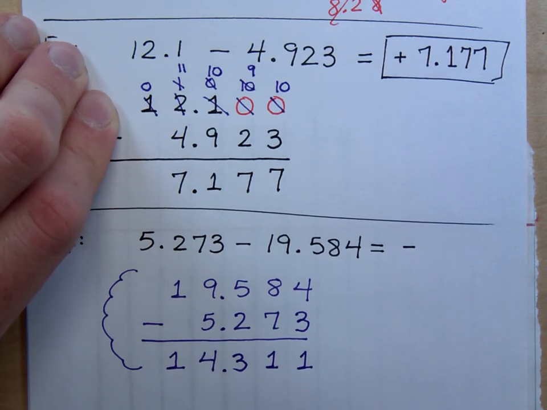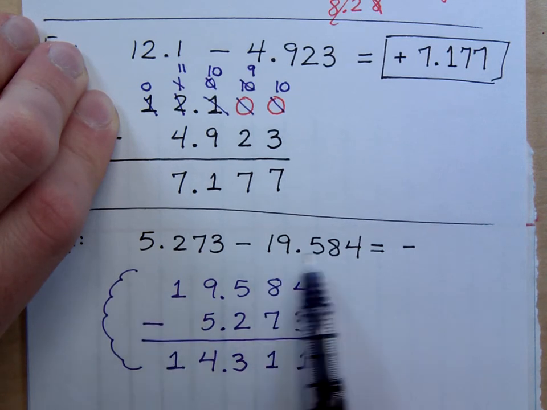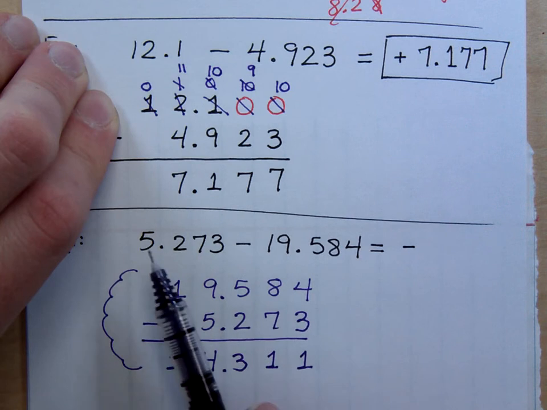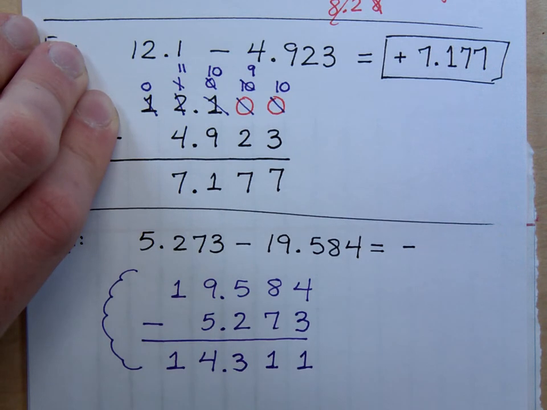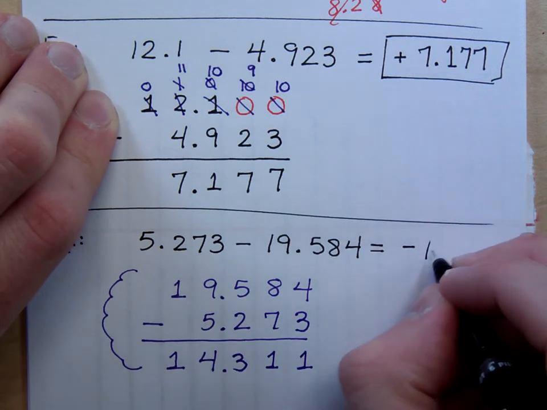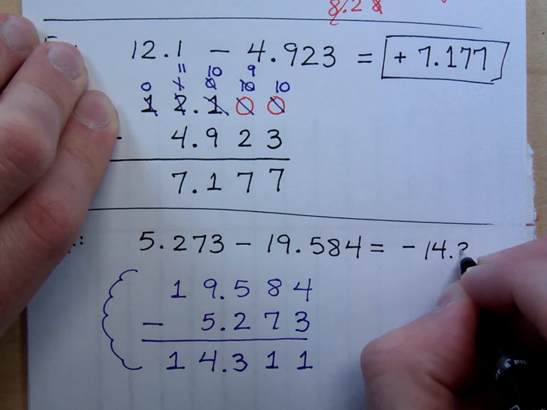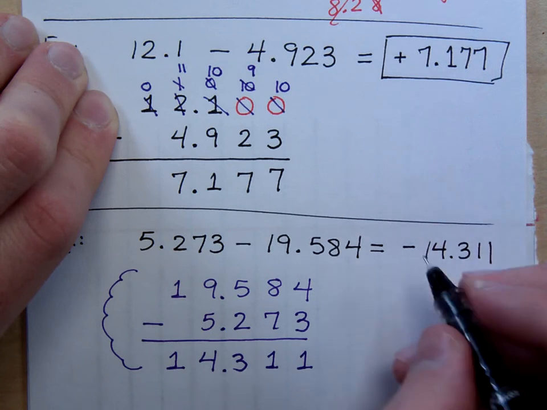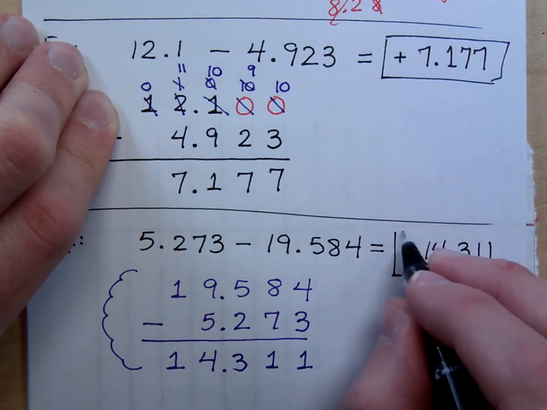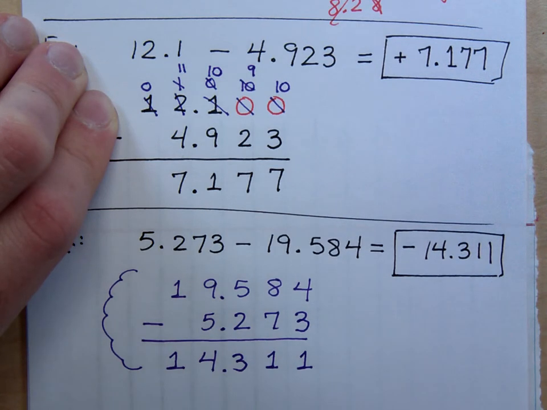So does this answer look appropriate? You have about 5 minus, this is about 20. So 5 minus 20 will get you about negative 15. I get 14.311. So I feel that this is a very appropriate answer. So negative 14.311. Questions about that?